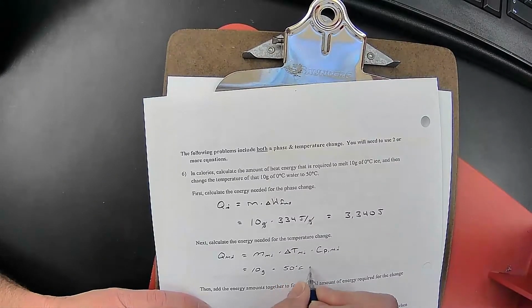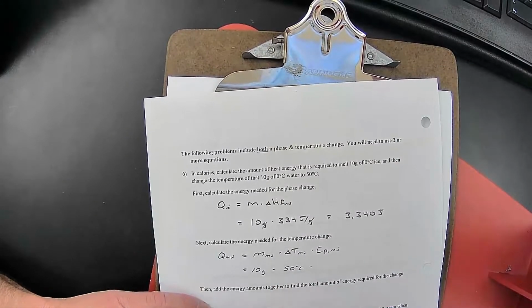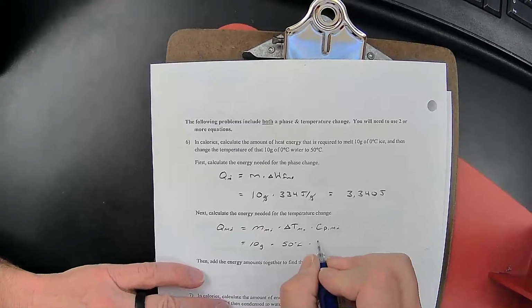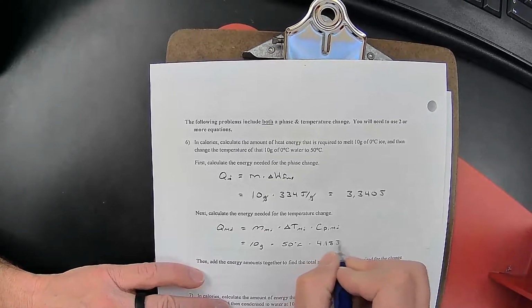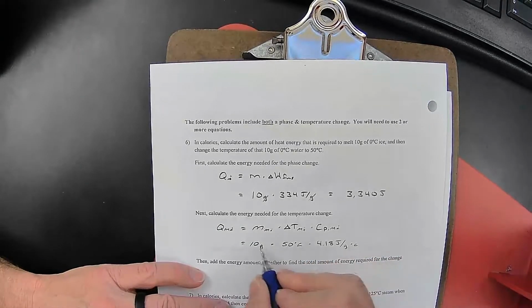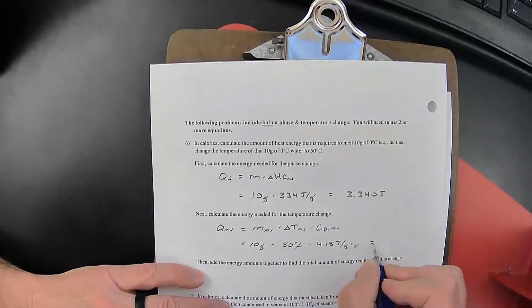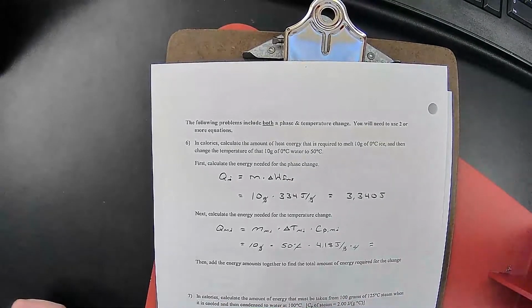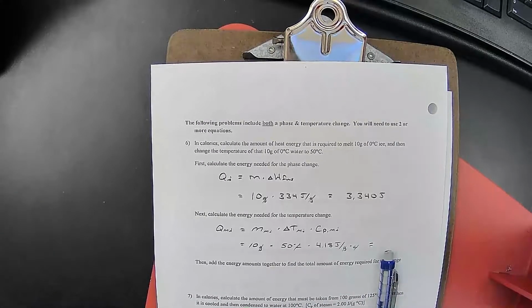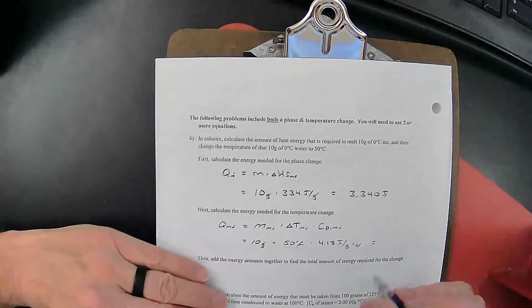And it is a positive because we're ending up at a higher temperature than what we started. And then 4.18 joules per gram degrees Celsius. The grams cross out, the degrees Celsius cross out. We're left with only joules. So now we get 500 and we multiply by 4.18, and 500 times 4.18 is 2,090.